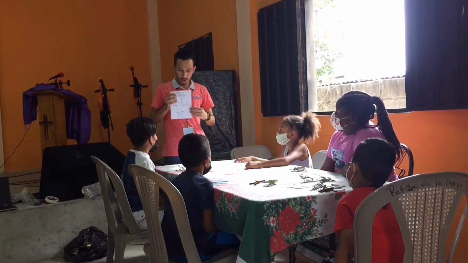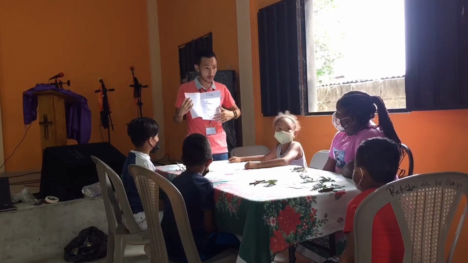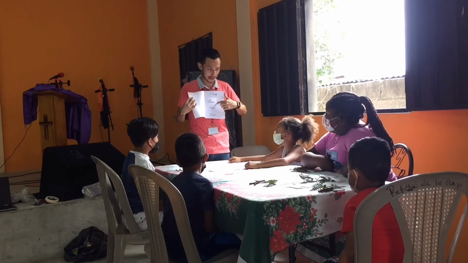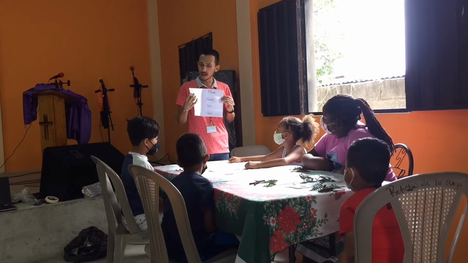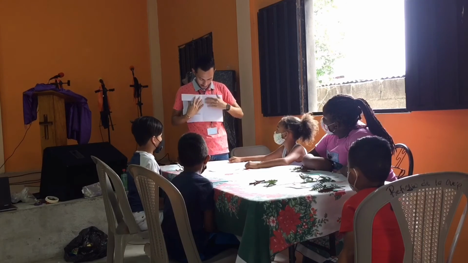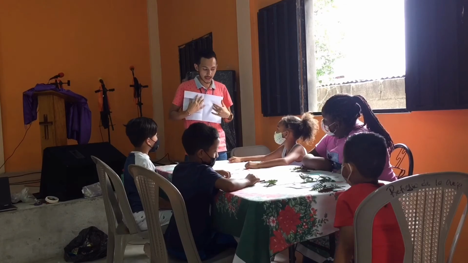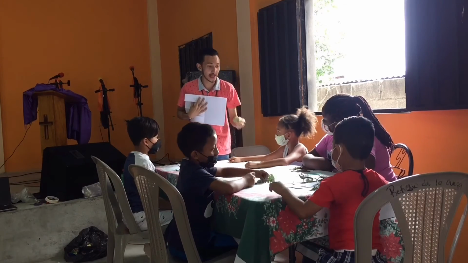So here you have the parts of the plant. We have the root, the stem, the leaves, and the flower. So what are you going to do? On the next page, you are going to create your own plant with the material that I gave you.